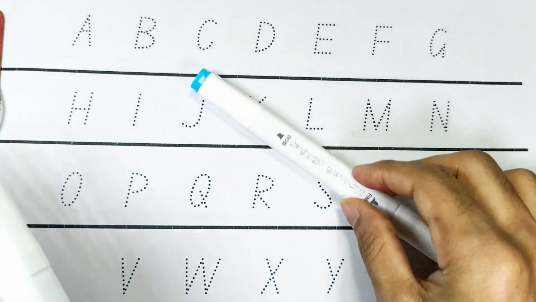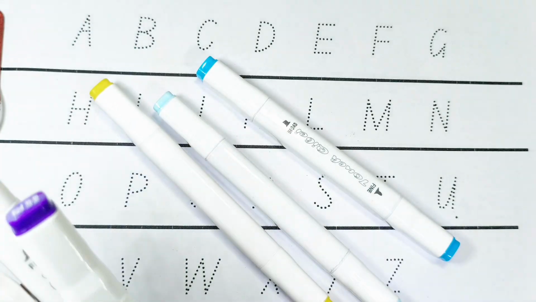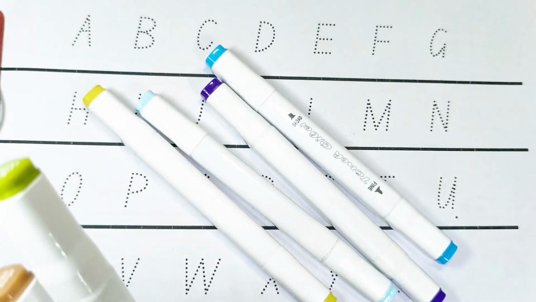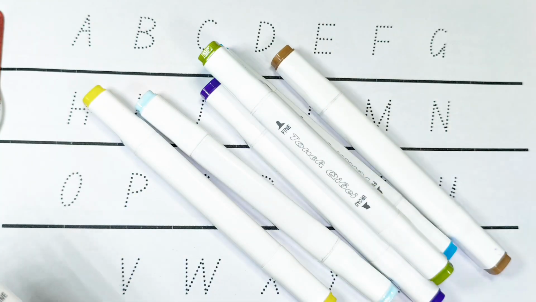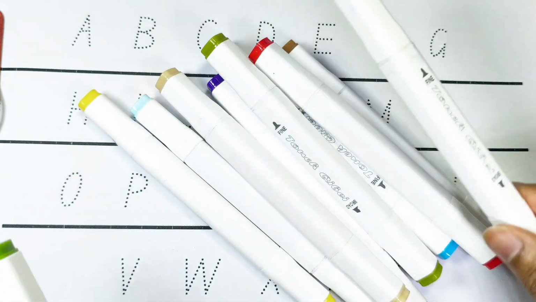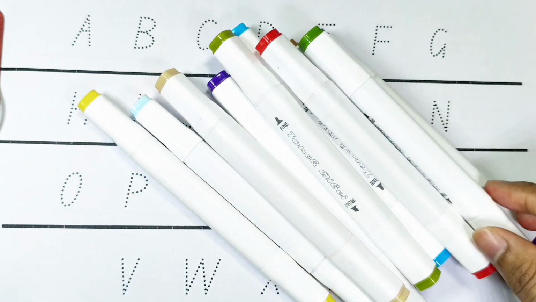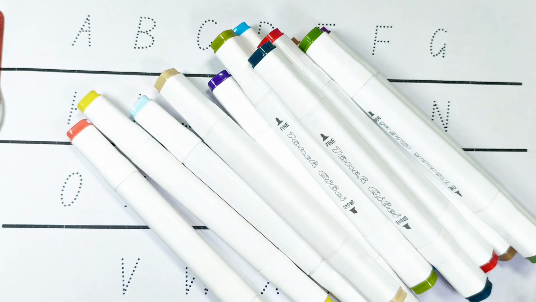Baby blue color. Mint blue color. Yellow color. Light violet color. The next one is yellow green color. Rose pink color. Geranium color. Cream color. Vivid purple color. Deep olive green color. Forest green color. And the last one is scarlet color.